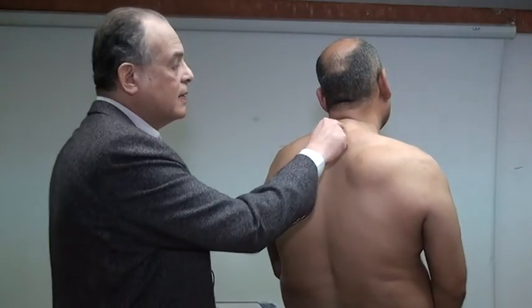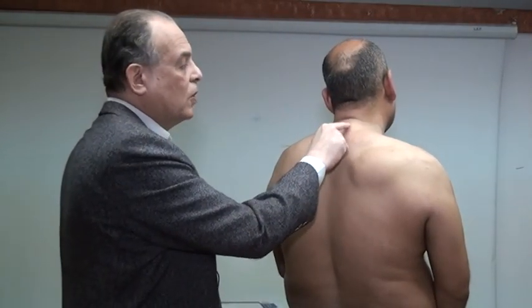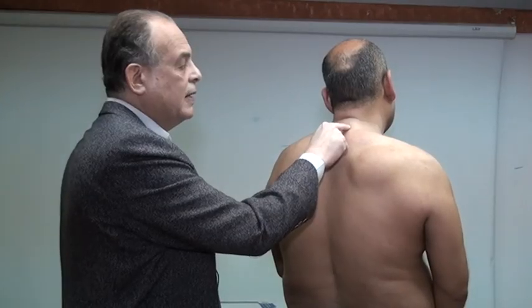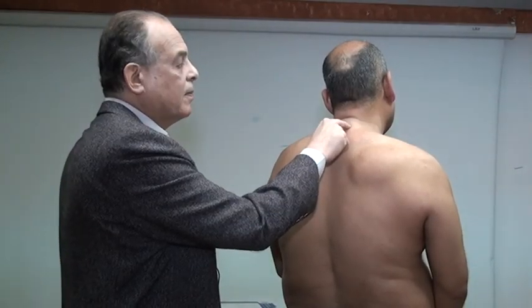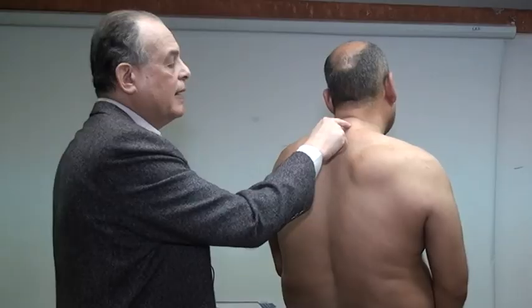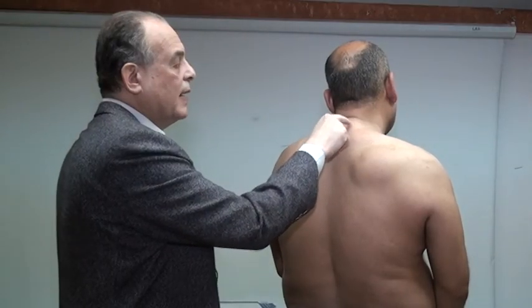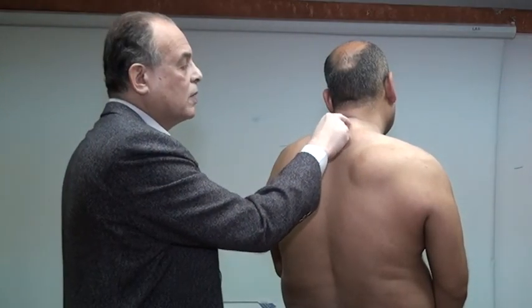What about if the swelling is too small, 2 centimeters or less, and will not accommodate 3 fingers? Then in this case, like this swelling, I will compare the periphery here at the edge of the swelling and the center of the swelling and see which is yielding more.